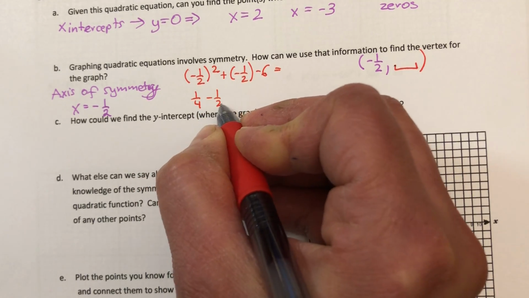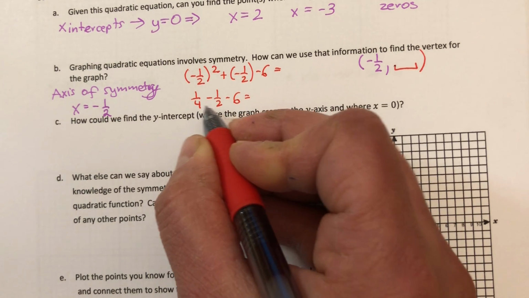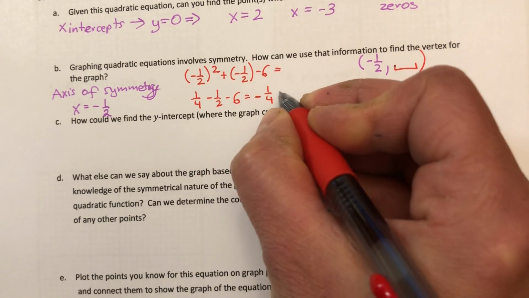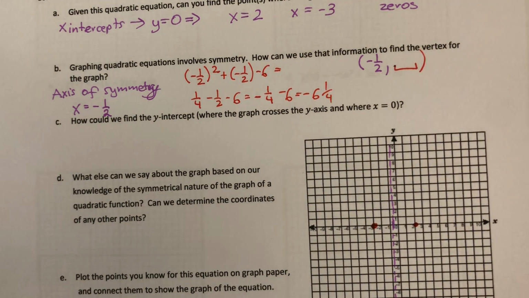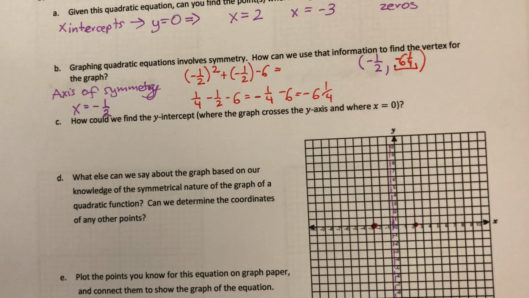This is 1/4 minus 1/2 minus 6. 1/4 minus 1/2, well, if I have a quarter and somebody takes away 50 cents, I have negative quarter minus 6. So negative 6 and 1/4. What we just did is figure out the coordinate of the vertex. So now I am going to count very carefully. 1, 2, 3, 4, 5, 6 and a quarter. This is where the vertex is going to be.